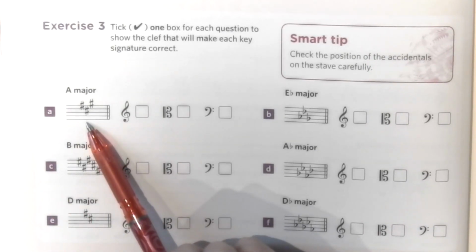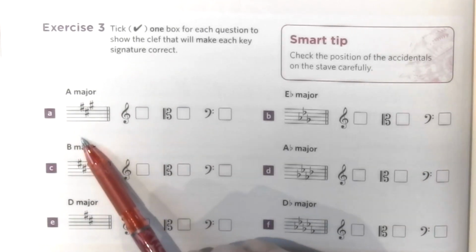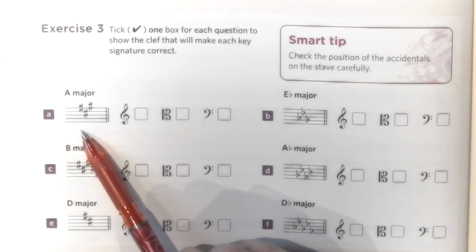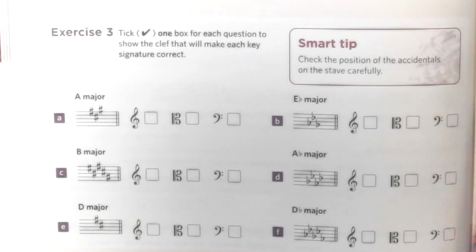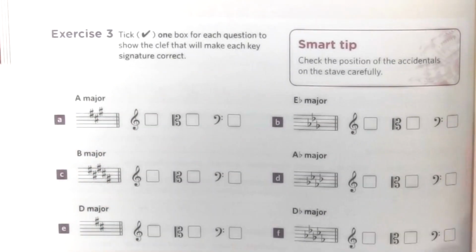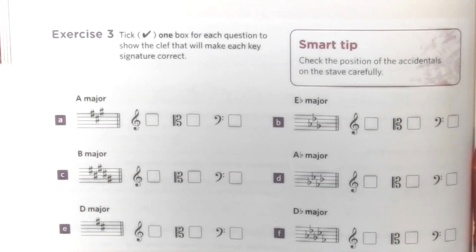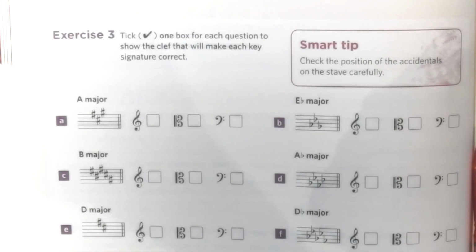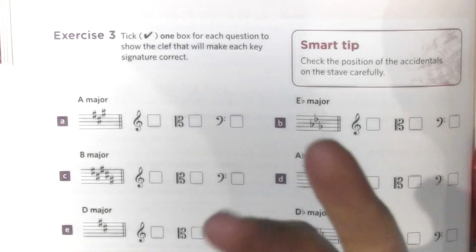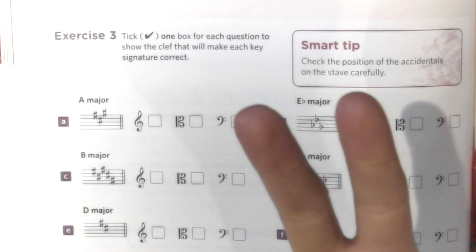Now, A major. Yes, it has 3 sharps. Shall we revise the system that we use to find out how many sharps a key signature includes? So A major is La, 1 semitone below. That will be G sharp. Then we count Fa, Do, Sol. So 3 sharps.